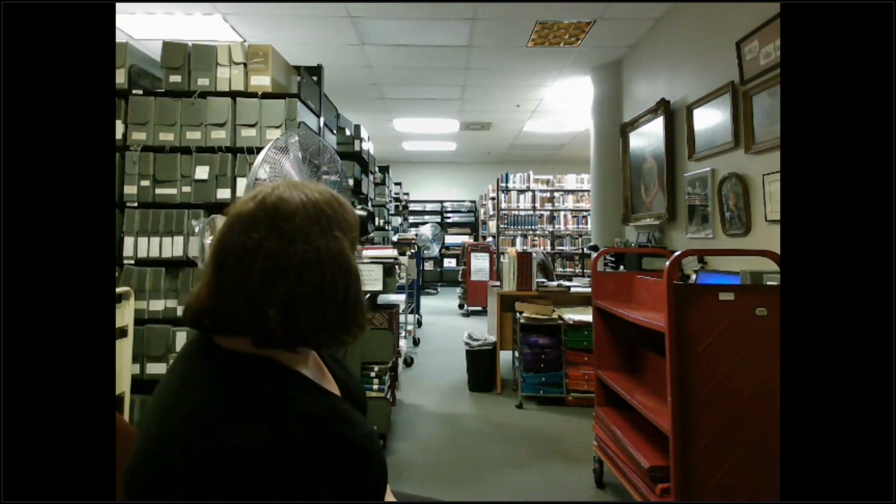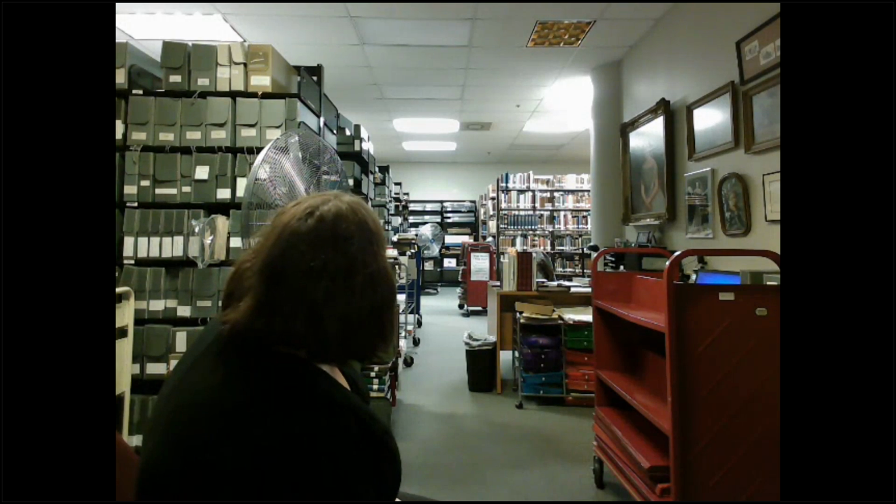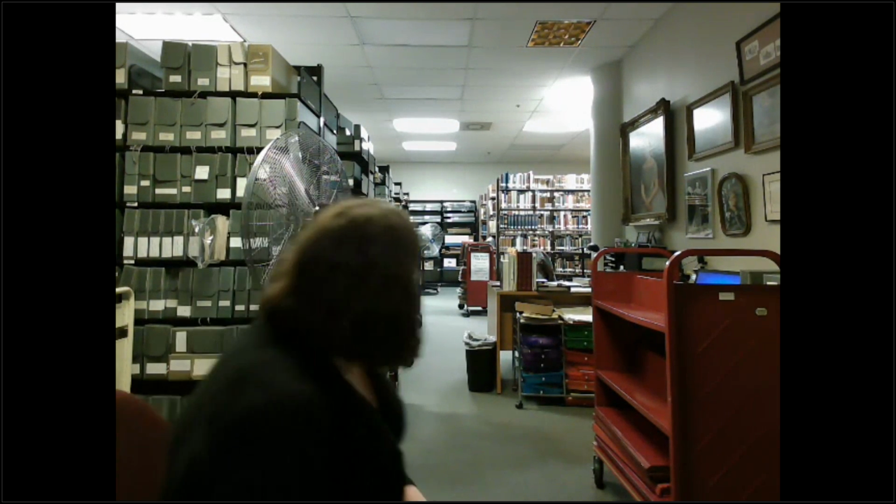How big is the room? It probably looks bigger on camera than it is. It goes back this way a little bit more, and it goes back this way a good bit more, but it's not like a huge room. I don't remember the exact square footage. I figured it out, but I don't remember it off the top of my head.